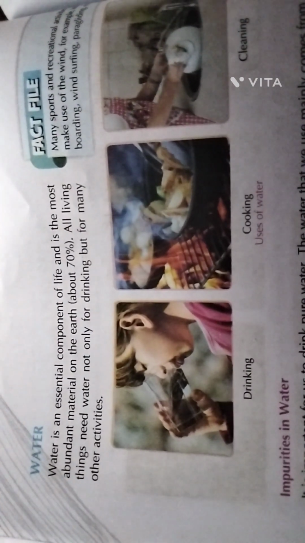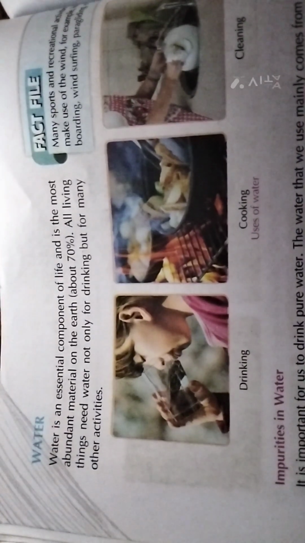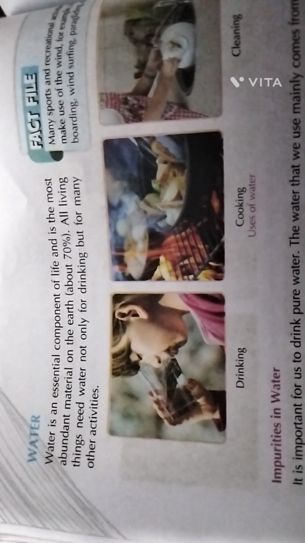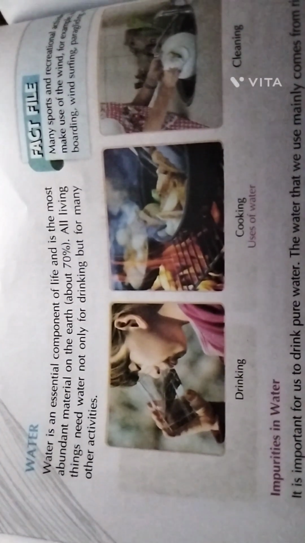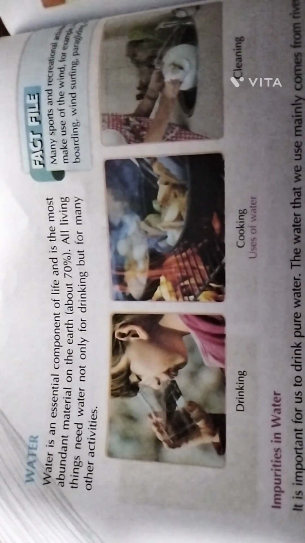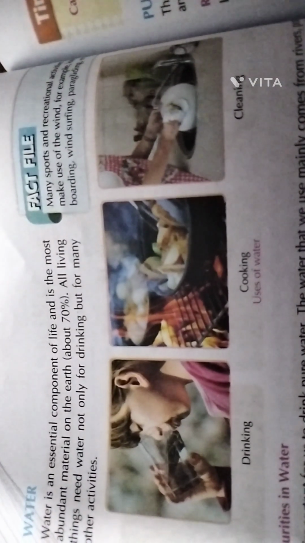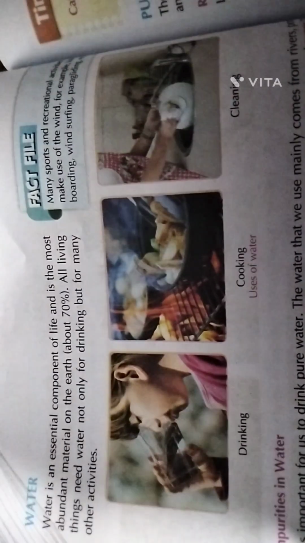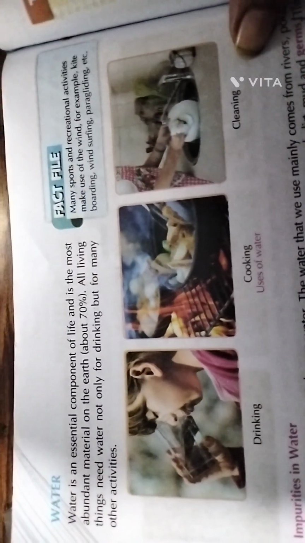Water is an essential component of life, and it is the most abundant material on the earth. About 71% of the earth is covered by water. All living things need water, not only for drinking but for many other activities.